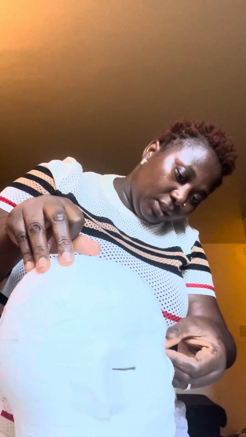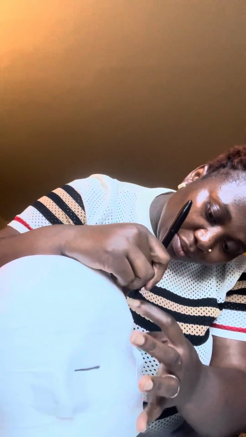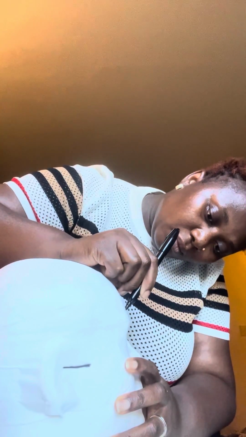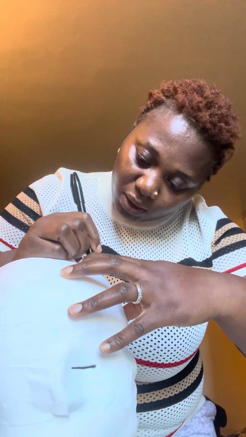So I'll take my tape to measure from nasion to inion and see what we got. 33. We got 33. So 10% from nasion to FPZ is 3.3. Then you take 20% from FPZ to FZ, which will be 6.6.